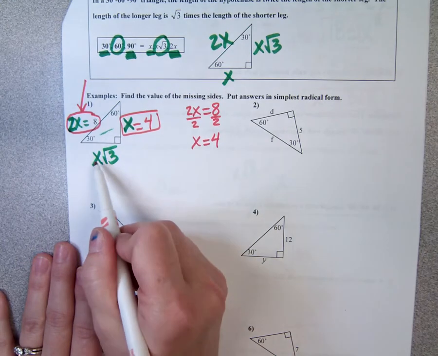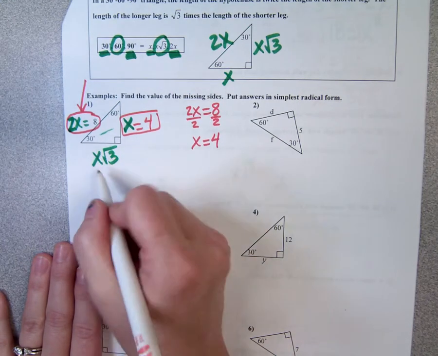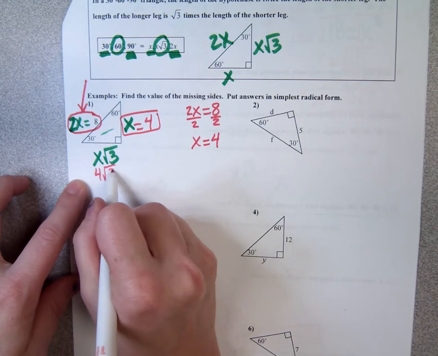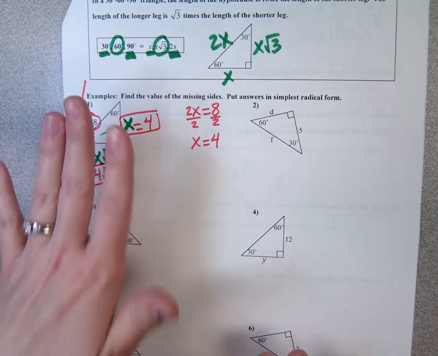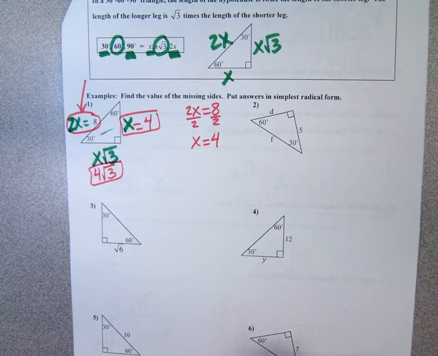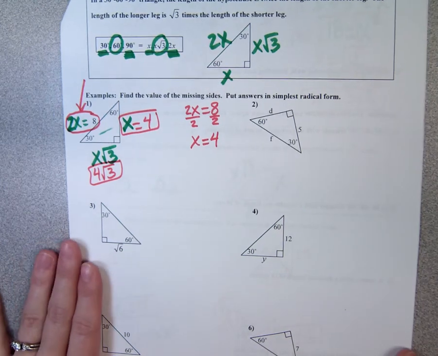And when this one says x square root of 3, what's x? 4. So it's just 4 square root of 3. So this one was easy, even though we had to solve for x. You'll see some of them are harder than others. Okay, let's look at number 2.